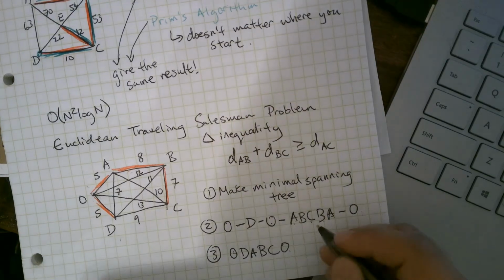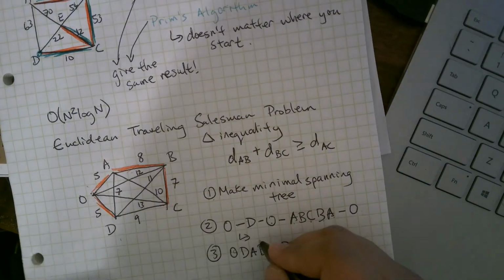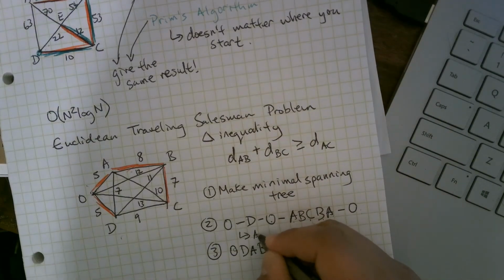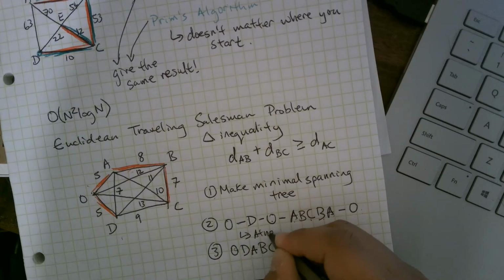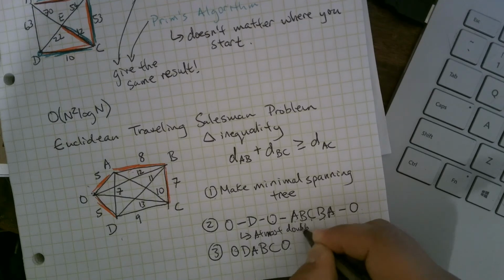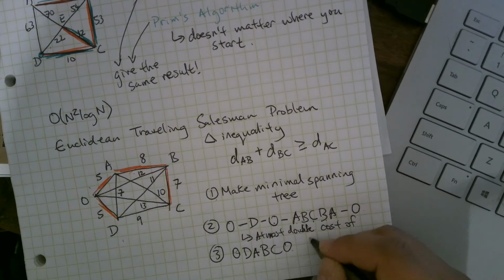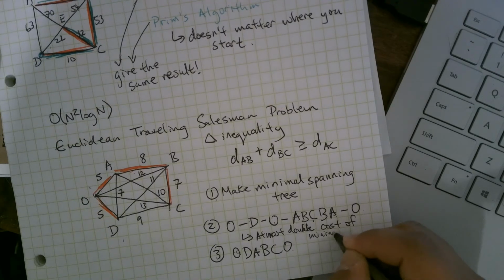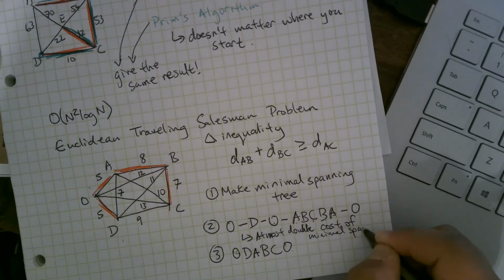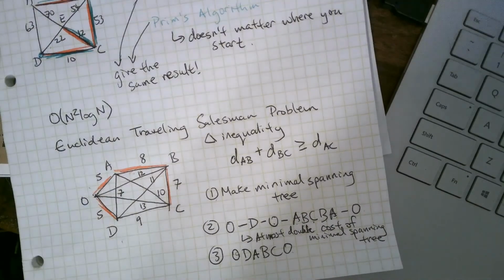And then this one is at most double the cost of the minimal spanning tree. What's good about that?